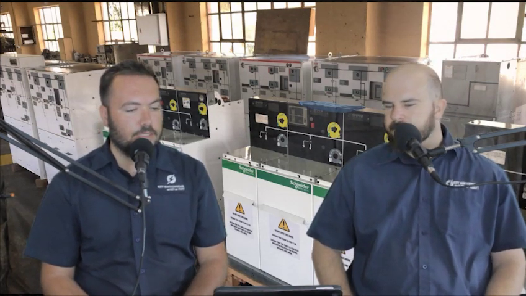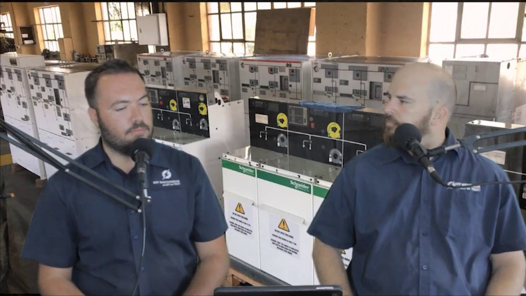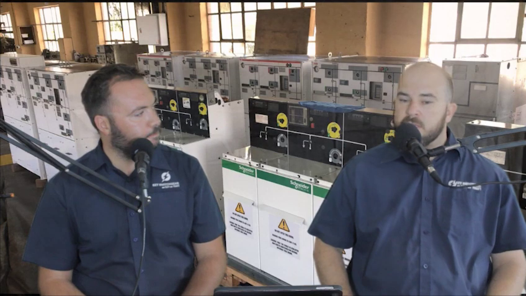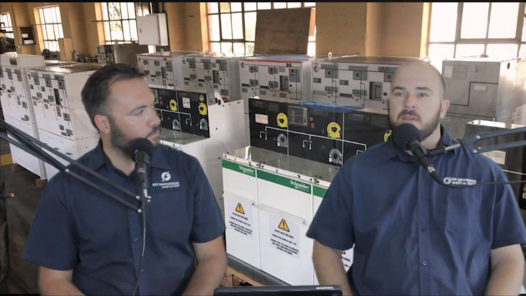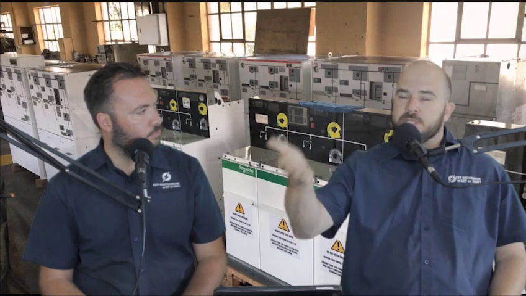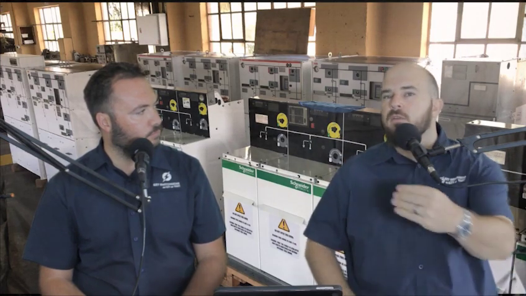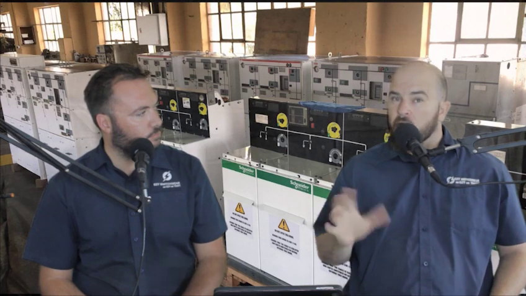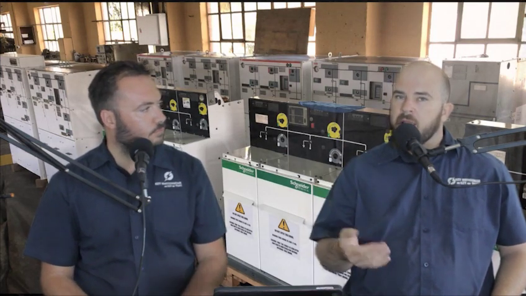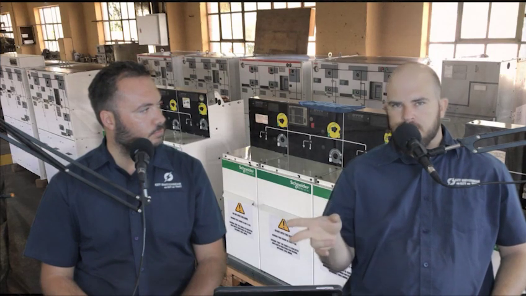Eben, tell us more about the motorized and remote operation functions you get on MV switchgear. Yeah, we see more and more people nowadays that want to build an automatic transfer switch, or they want remote switching capability. They don't always want to go to the substation to switch on and off in normal operation. Then they want to motorize the unit and give it remote opening and closing capability.